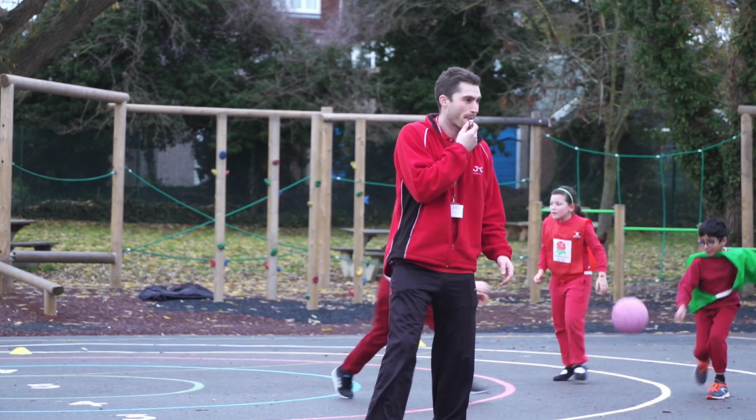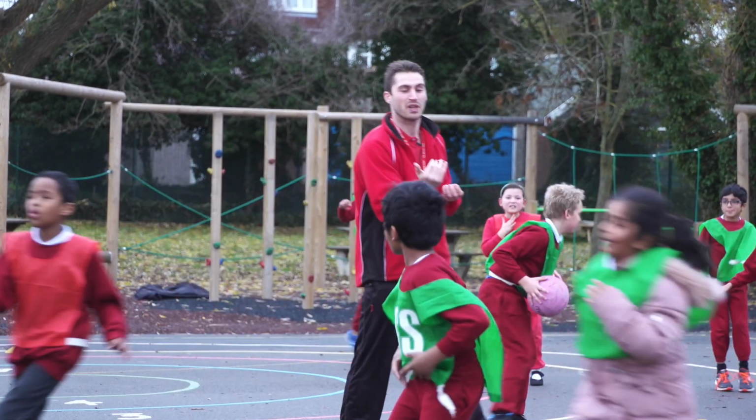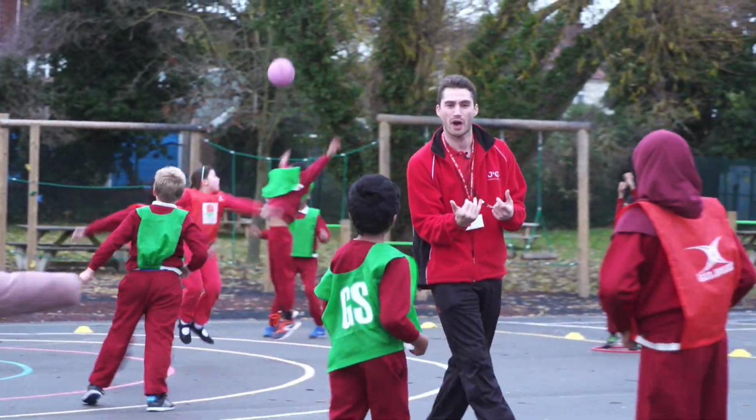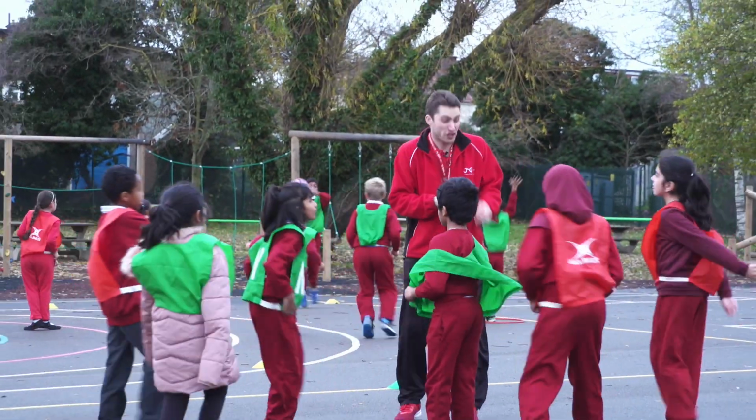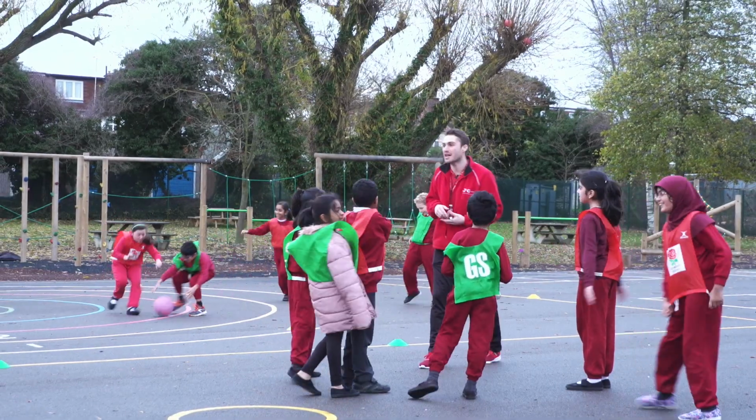If it's physical education, you can also do the same thing. Perhaps you start off with a large goal, and then once they've scored it 3 times in a row, they go to a medium-sized goal. 3 times in a row, then they go to a small goal, and if they get it in there 3 times in a row, then they go to a tiny goal, which might just be a tennis ball on top of a cone or something like that.